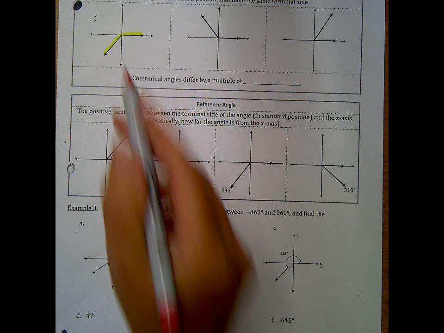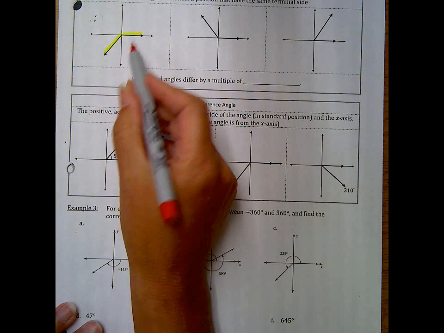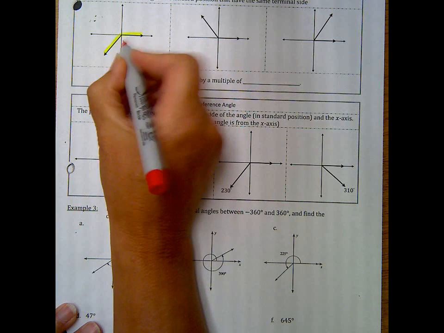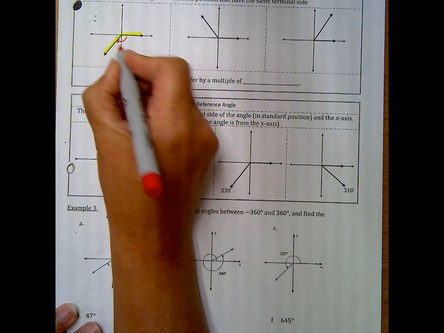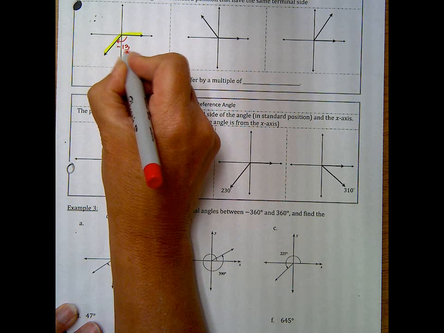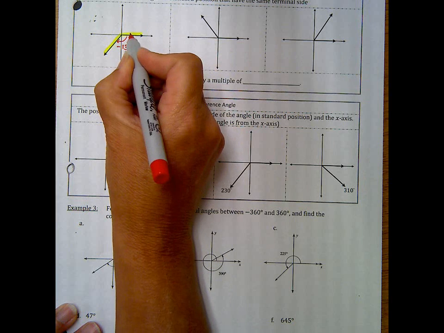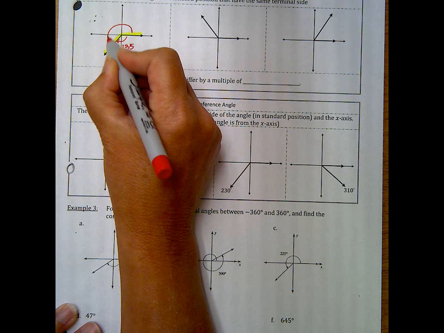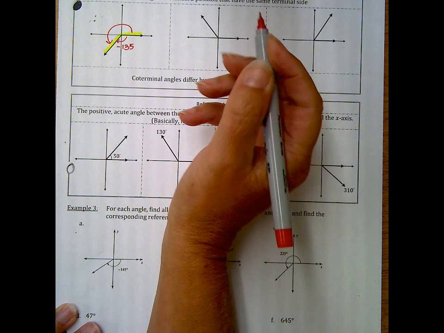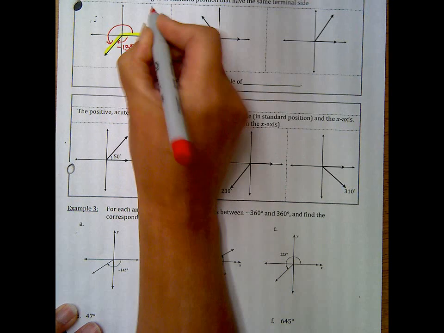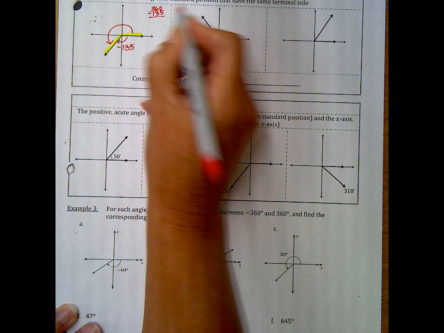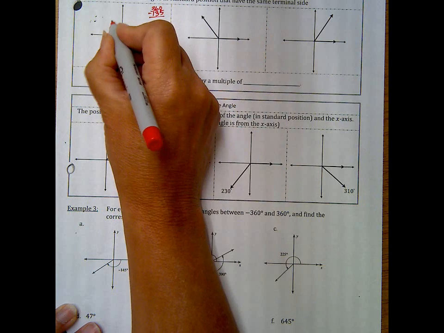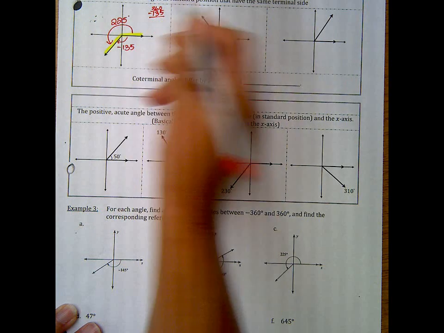So if I look at this angle right here, let's just say this measure is 135 degrees, we'd call it 135 degrees, but it would also be called, just like we just looked at, 135 from 360, which would be 225 degrees. So that's very similar to the one we just did.